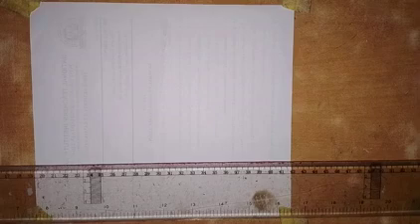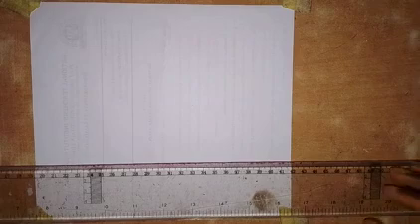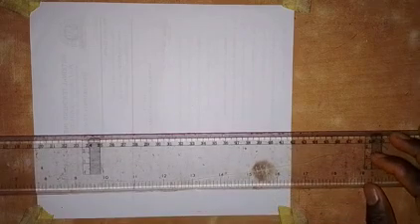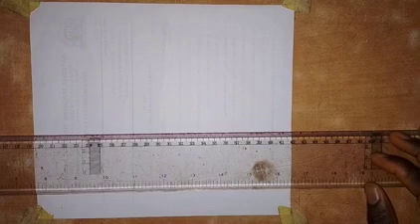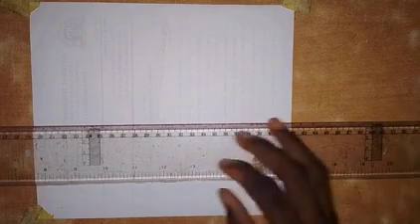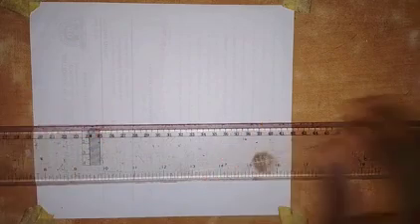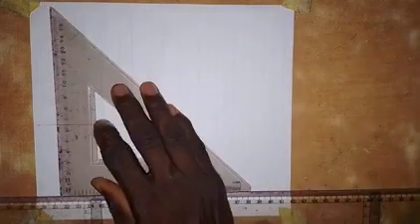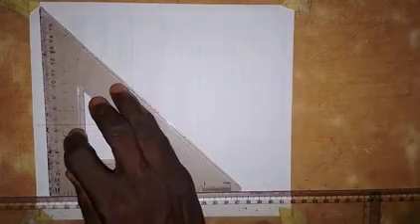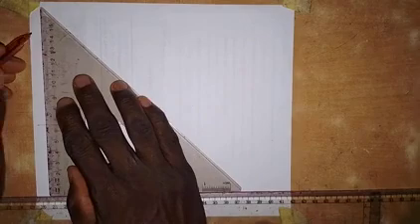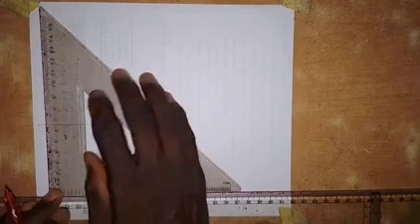Let's go and work on this particular problem. The first thing that we need to do to draw the front elevation and the plan of the square prism is to draw a horizontal line. So we have the horizontal line. Then we are going to draw a vertical line. So I'm going to draw a vertical line here now. So this is the vertical line.